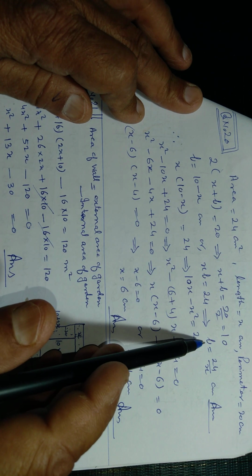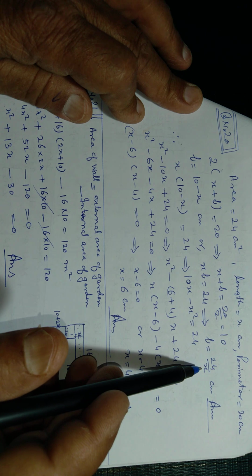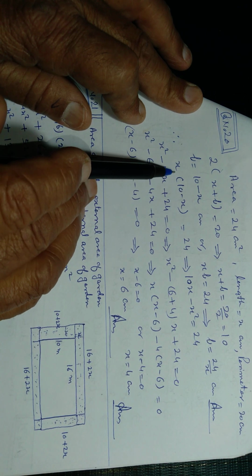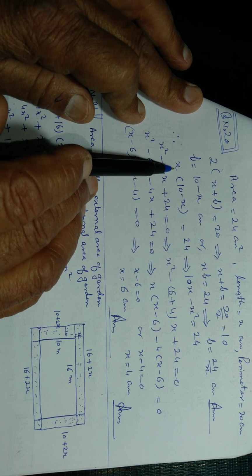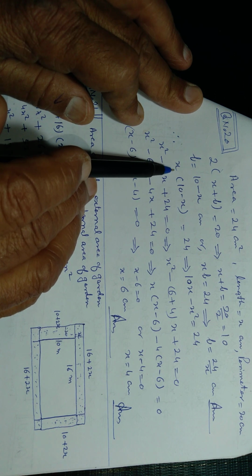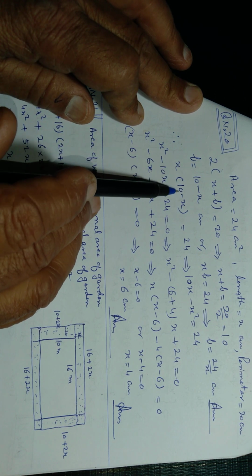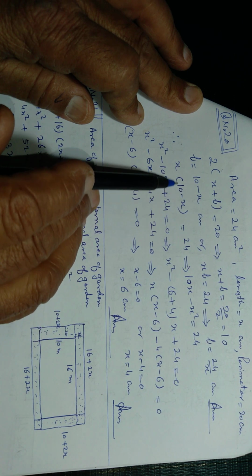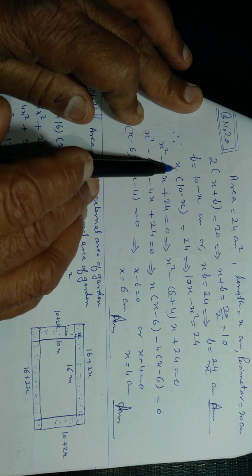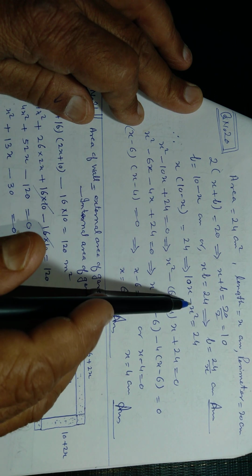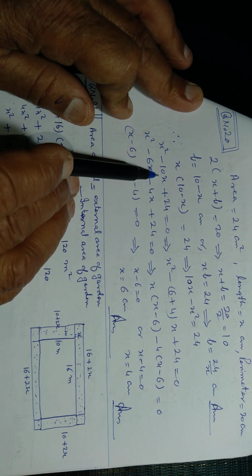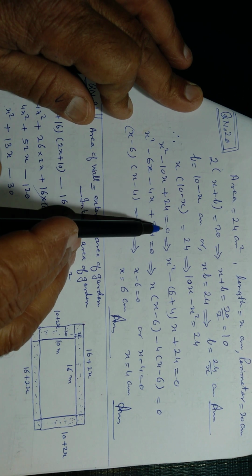So b will be equal to 24 by x centimeter. So therefore the area is equal to x into 10 minus x is equal to 24. Just multiply it. 10x minus x square is equal to 24. So x square minus 10x plus 24 equal to 0.